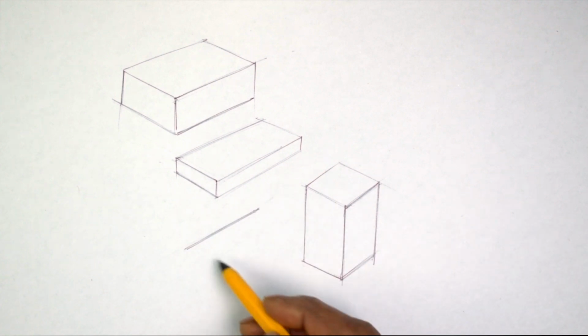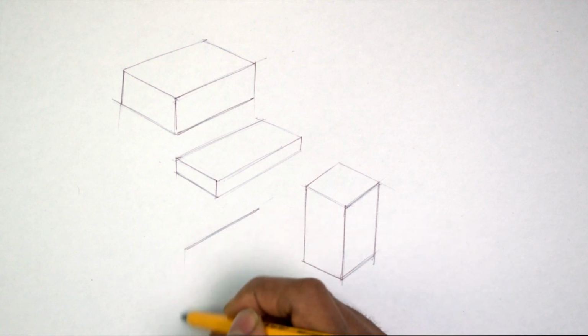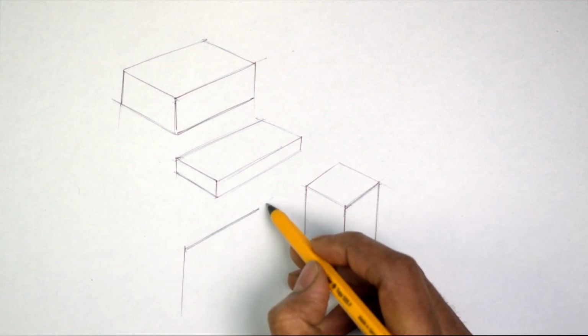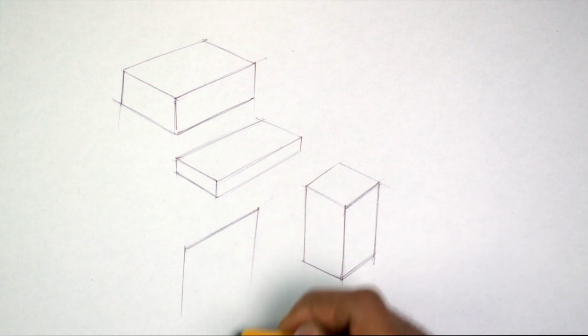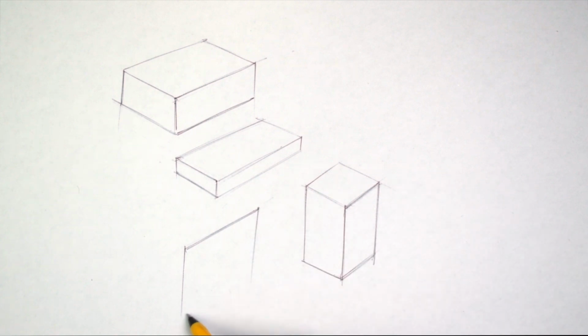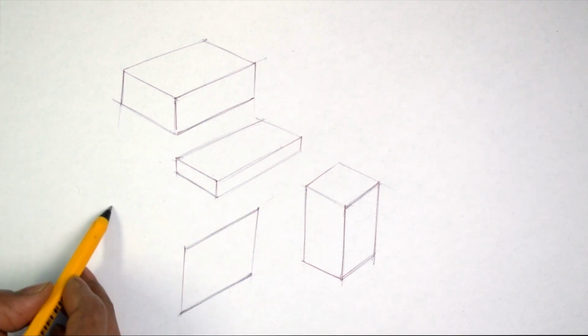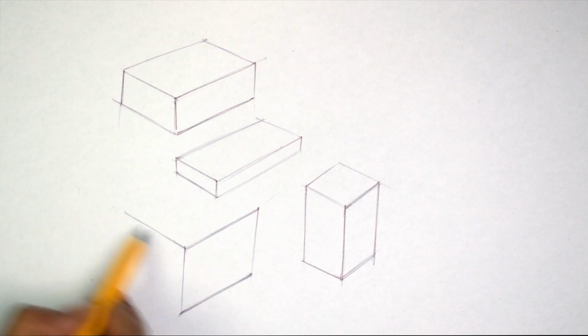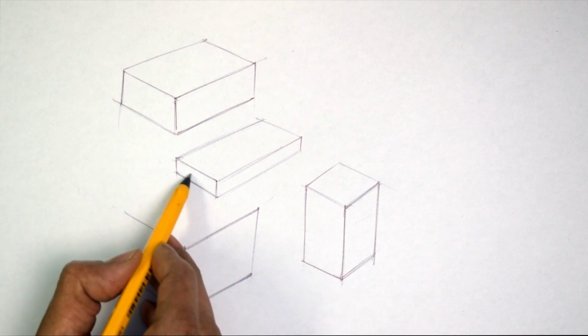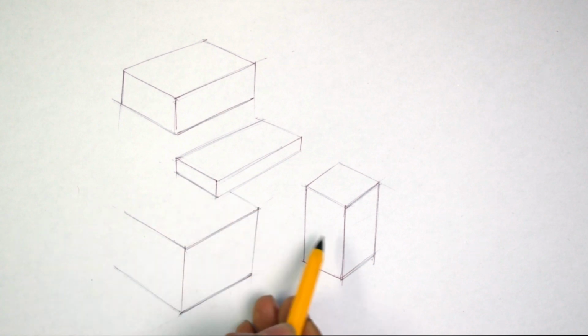Later we will discuss perspective, not in today's video, but in another video that I'm going to upload in future. In that case you need separate points. In this case you can start from the top, either side or any specific side, but you need to add thickness to this.